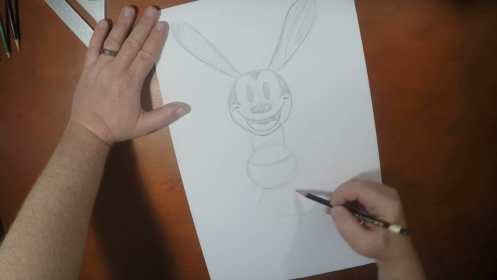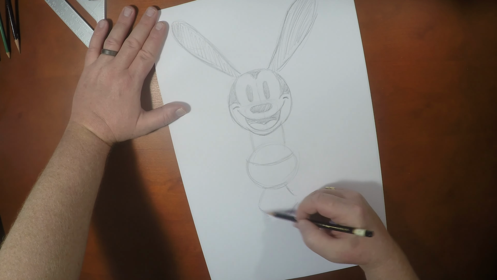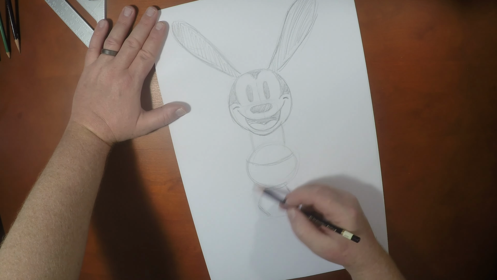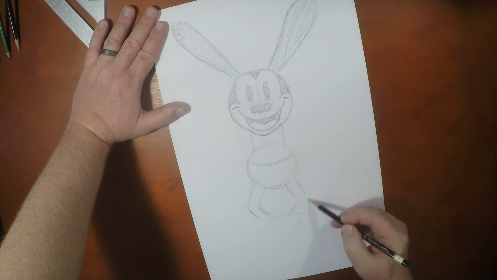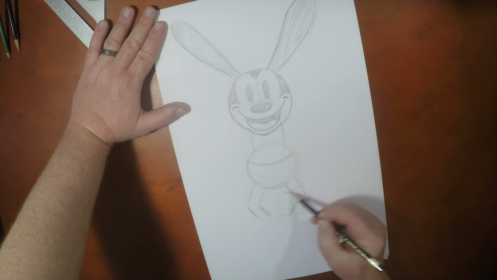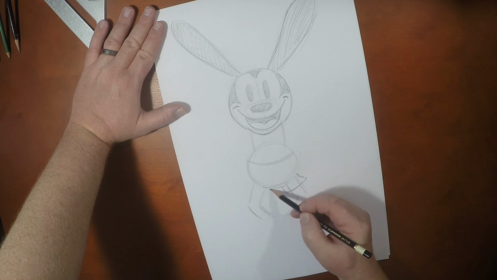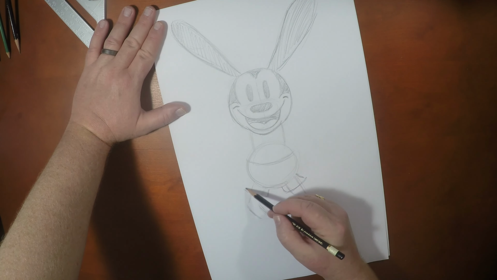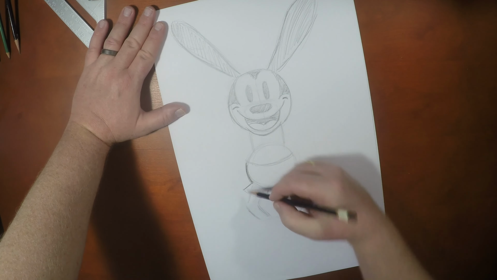When Oswald stands, his knees are always bent. So we keep them about this wide. And his shorts look like this. So there we have the shorts.